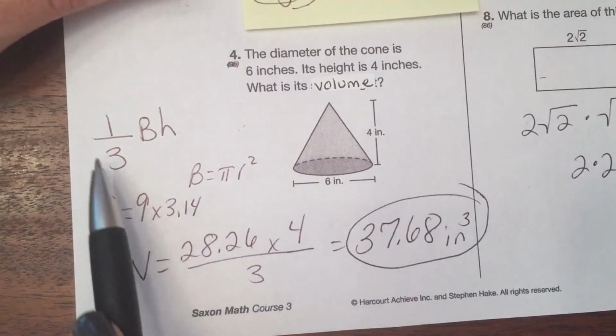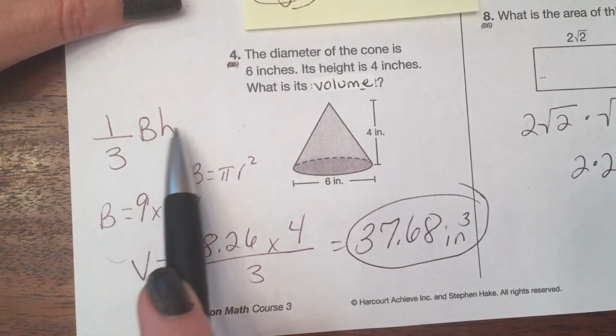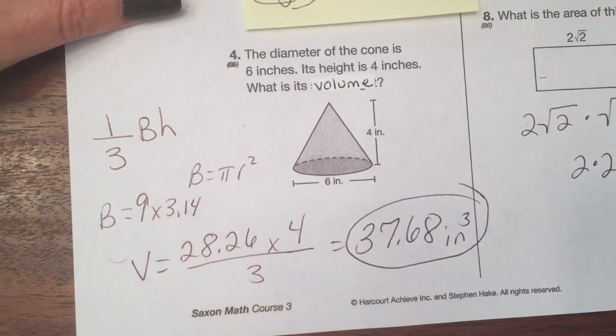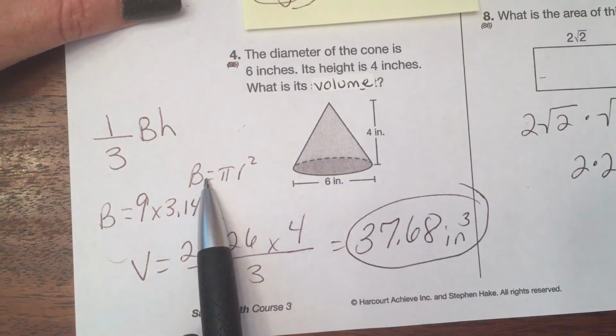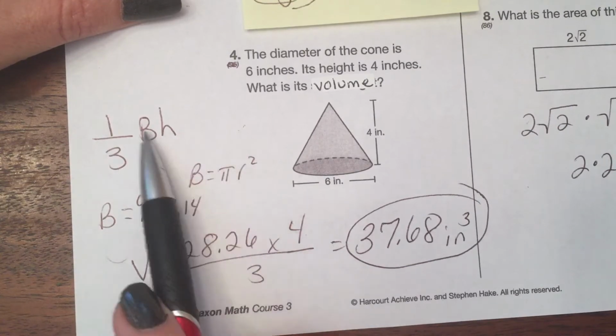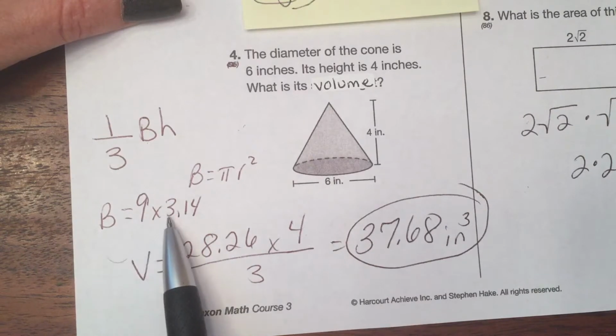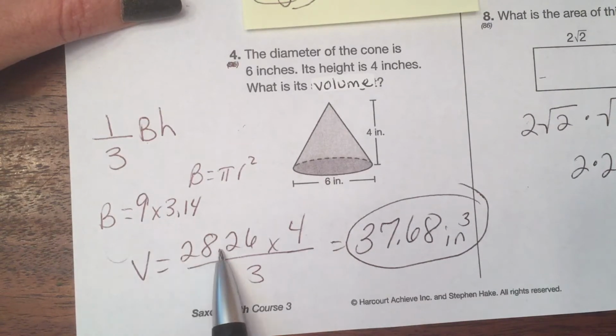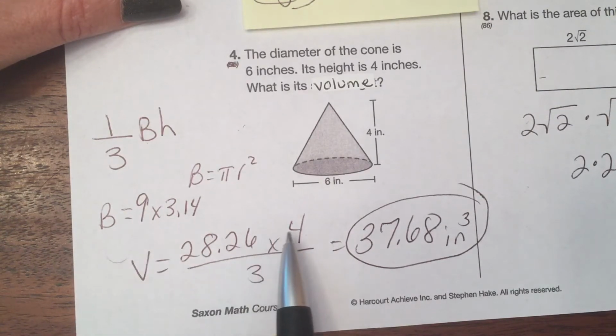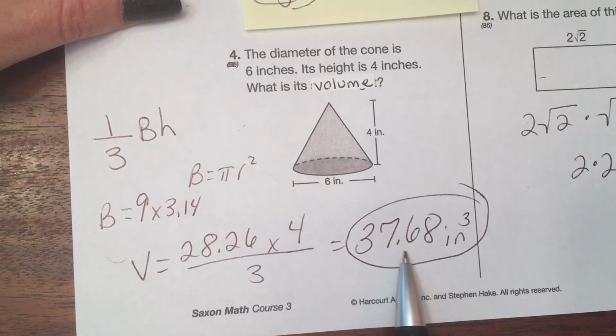Now on number 4, I had you find the volume of this cone. Remember our formula for volume, it's not just area of the base times the height. We have to take a third of it. So the base of this figure is a circle, so that means pi r squared for area of the base. R is 3. 3 squared is 9. 9 times 3.14 is 28.26 times the height, 4. Divide by 3. You should have gotten 37.68 inches cubed.